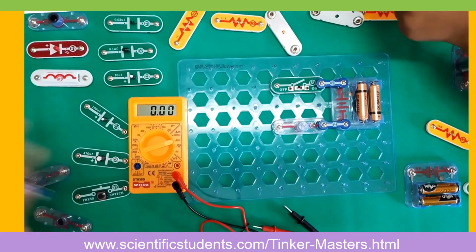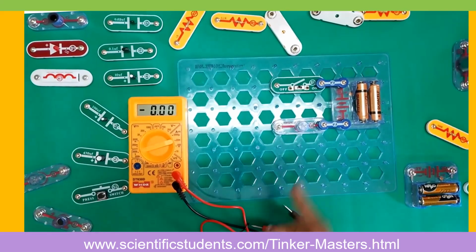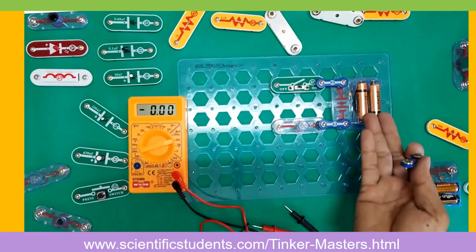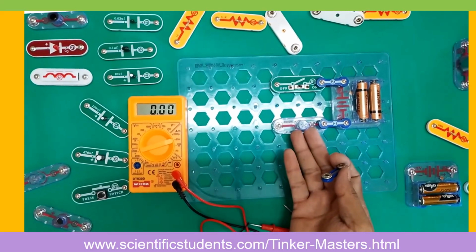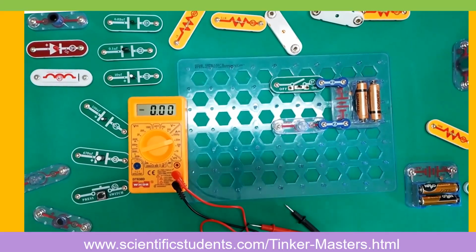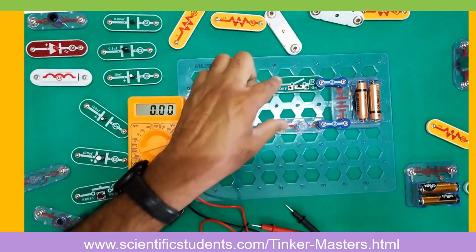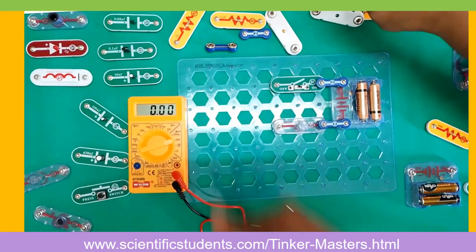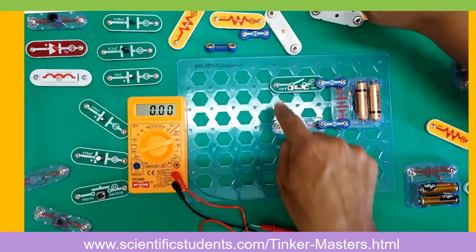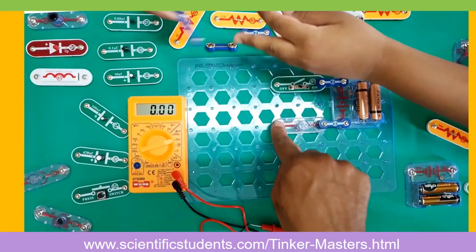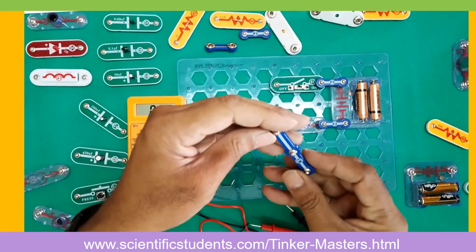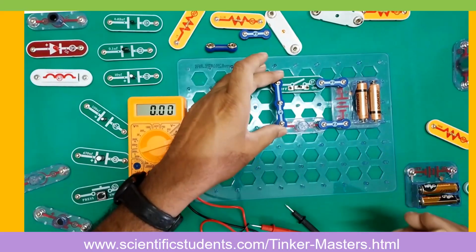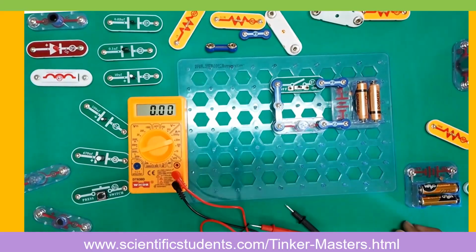Because only LEDs need a resistance. This is a 3 volt bulb, and I have 3 volts. I am connecting directly to a 3 volt bulb, so I don't need any resistance to drop the voltage. But I need a connector here. Which one will you give me? 3, because there are 3 points. So I can use this one from here to here. Now, Anjana, switch it on.